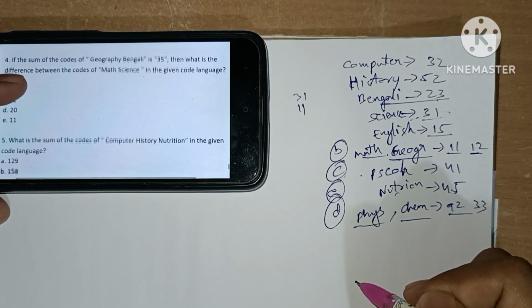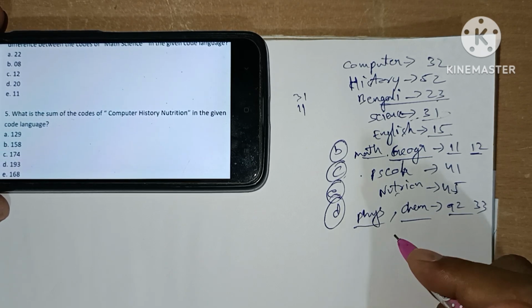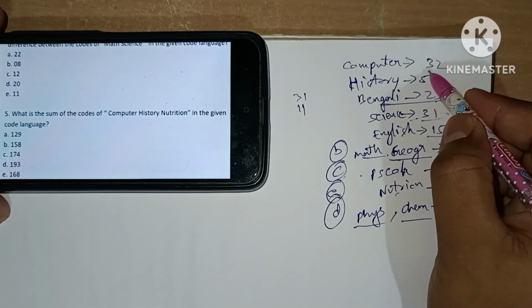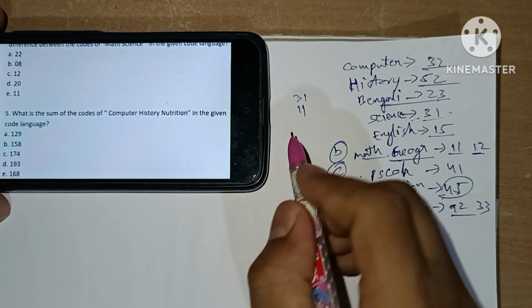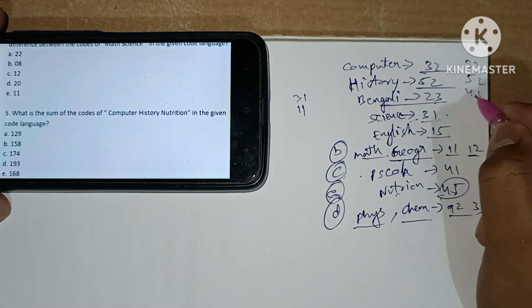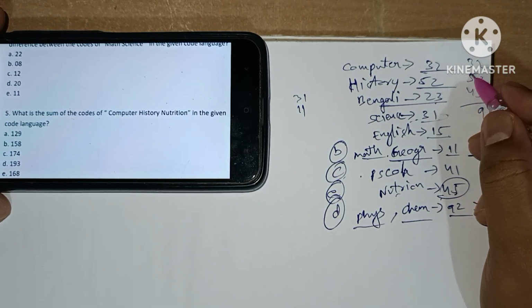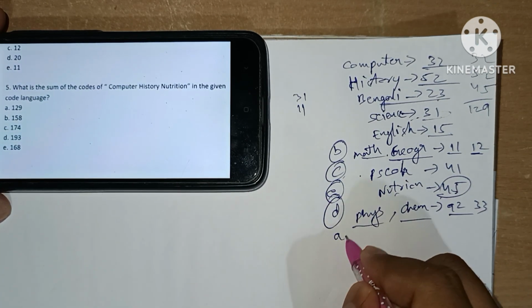Next one, fifth question. What is the sum of the codes of computer, history and nutrition? Computer, history and nutrition. The values are 32, 52 and 45. The sum will be 129. So answer will be option A, 129.